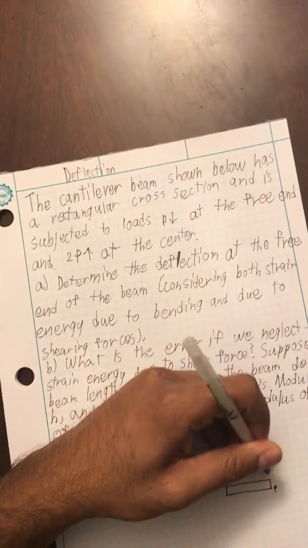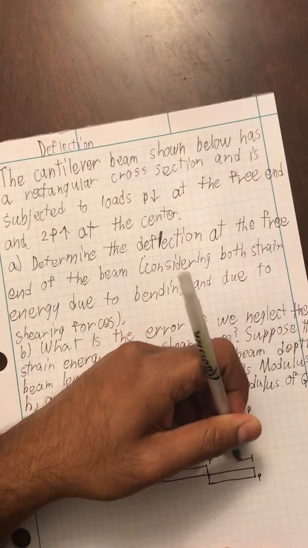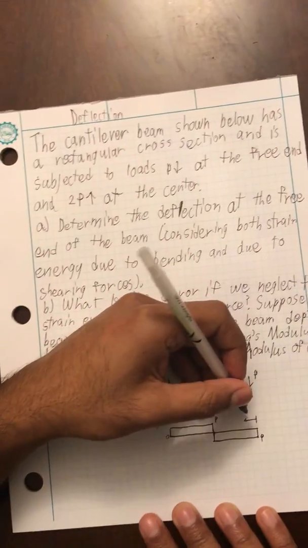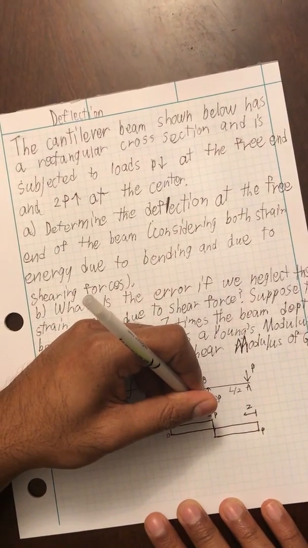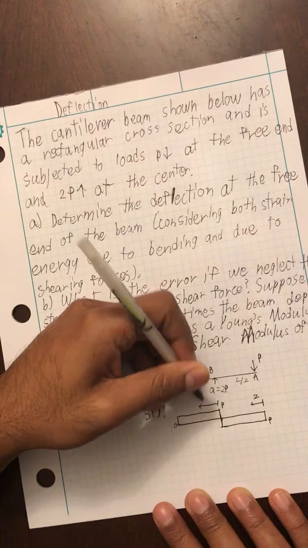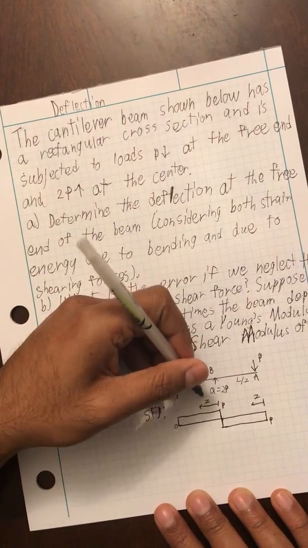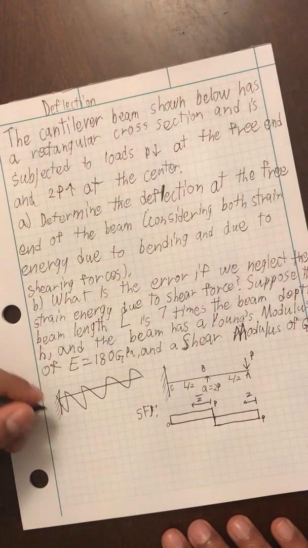The distance up to the L over 2 point is Z, and the distance up to the next L over 2 point is Z bar.